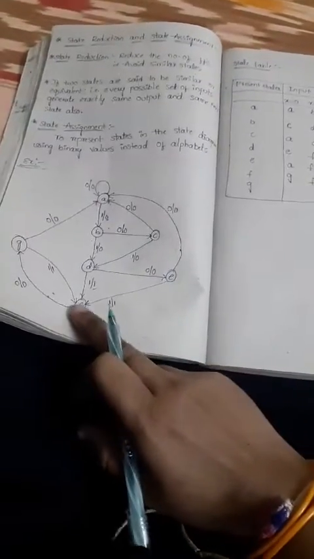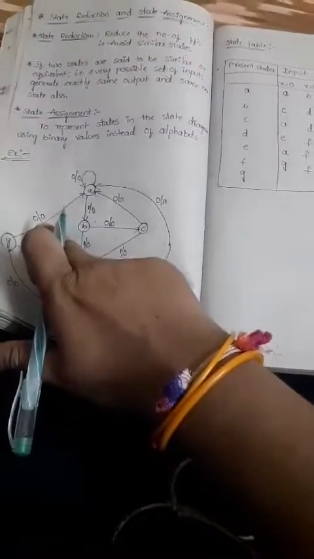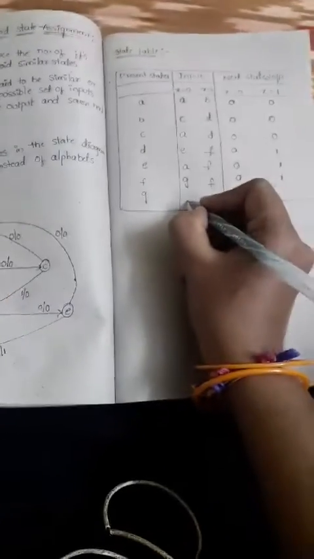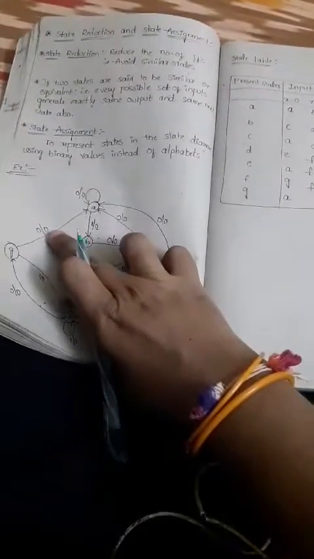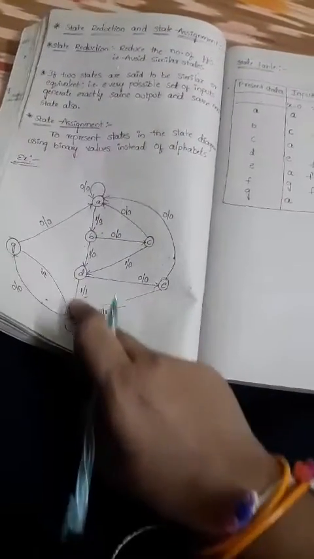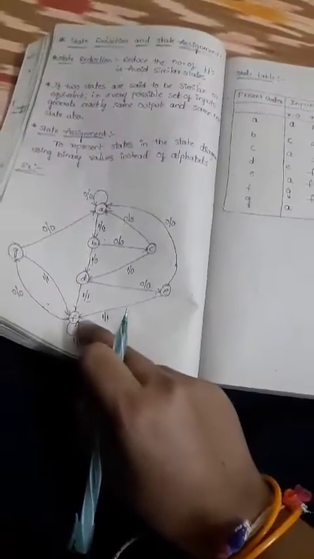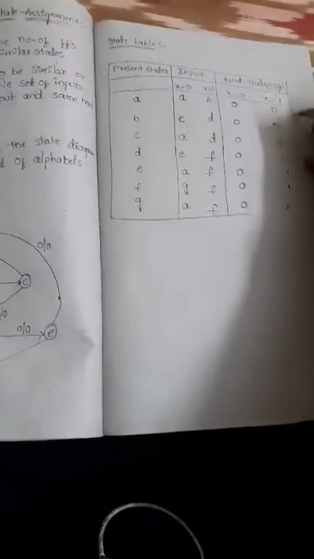Coming to the last one, the G transition. For input 0, G reaches the A transition, and the output is 0 only. And next, the G-to-1 transition we have to observe. When the input is 1, it reaches F and the output is also 1. So this is the state table we are getting.